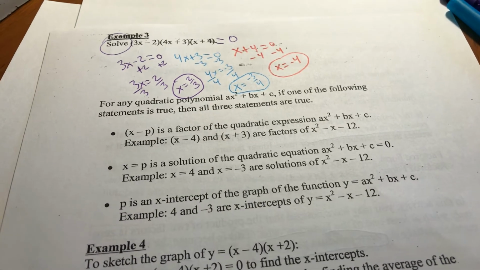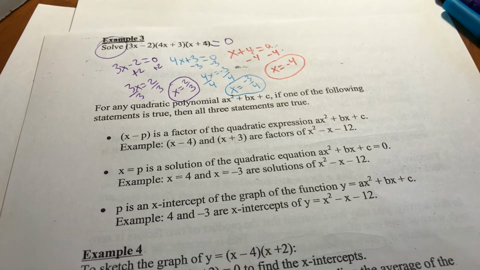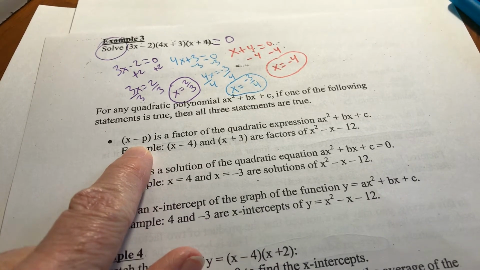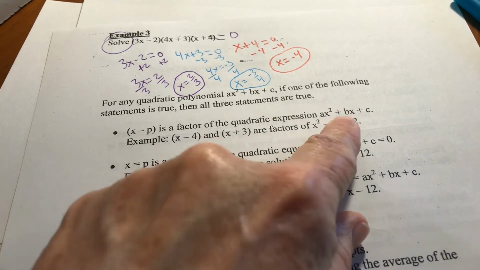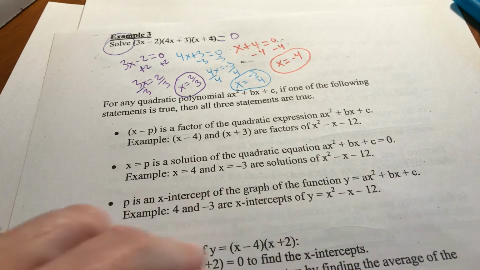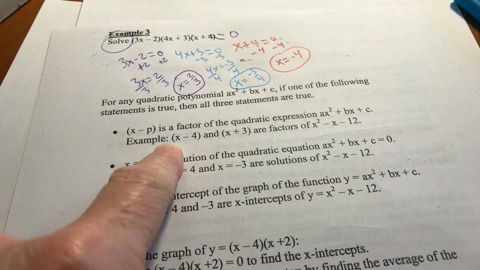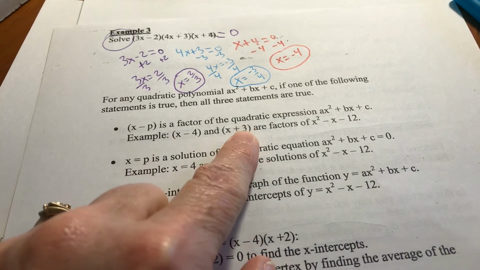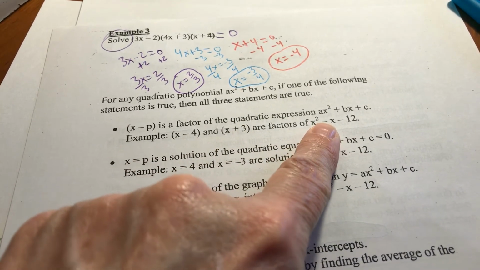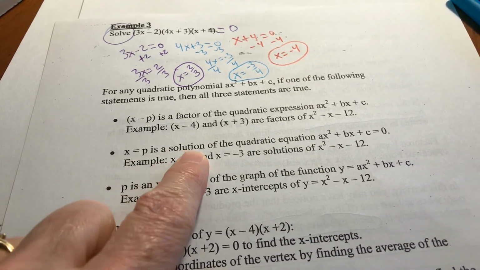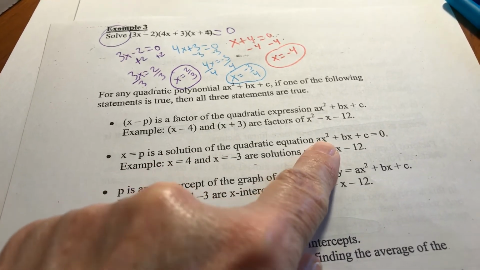All right, so they're saying that if this is a factor of that quadratic expression right here, like that is a factor, for example, x minus 4 and x plus 3 are factors of this, then x equals p is a solution of that quadratic equation.